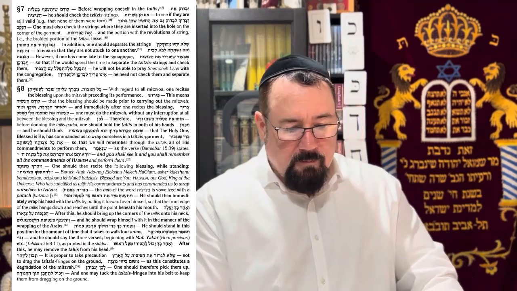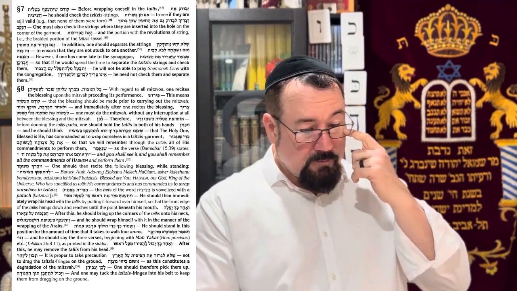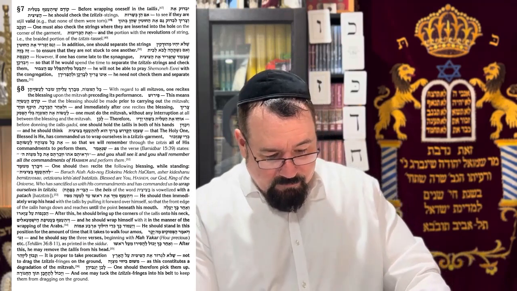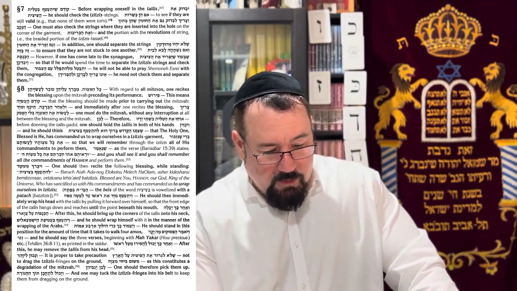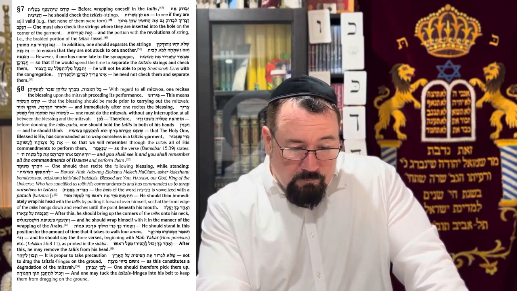One should therefore pick them up. It is proper to take precaution not to drag the tzitzit fringes on the ground, as this constitutes a degradation of the mitzvah. In addition, dragging tzitzit fringes could easily cause them to tear. Yeah, because you might catch them on something on the ground. And Yeshua himself criticizes those who wore their tzitzit so long that they dragged behind them.